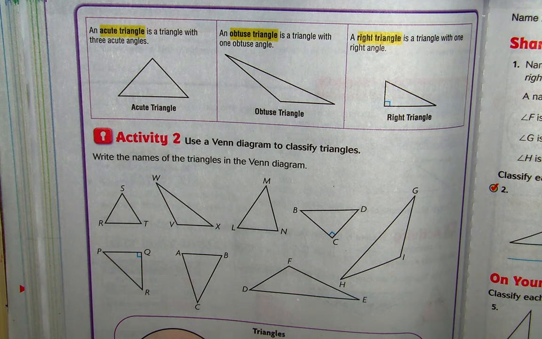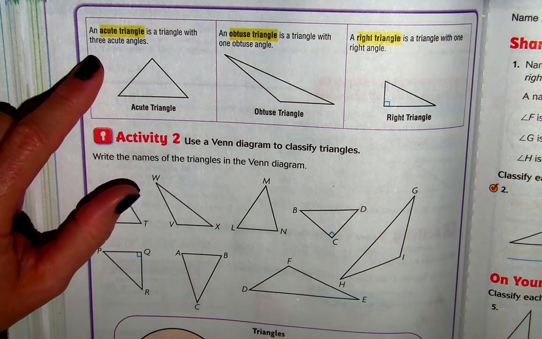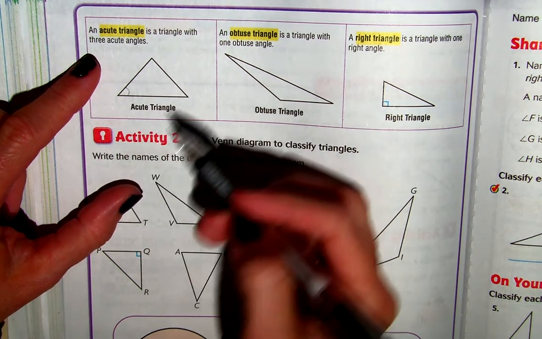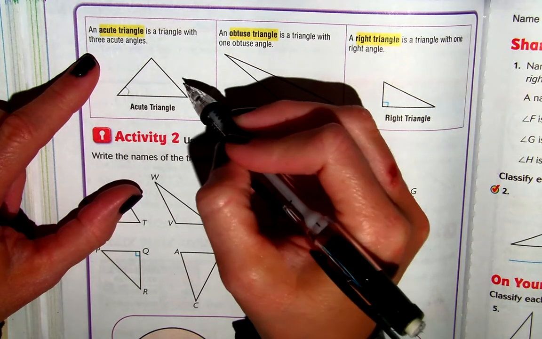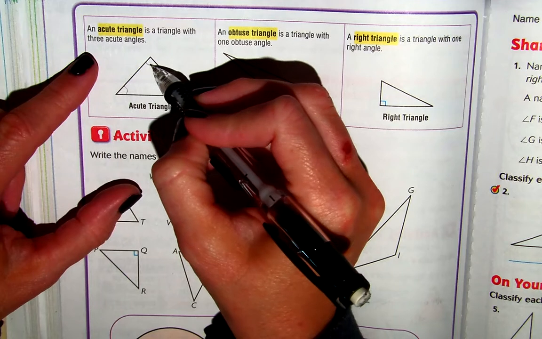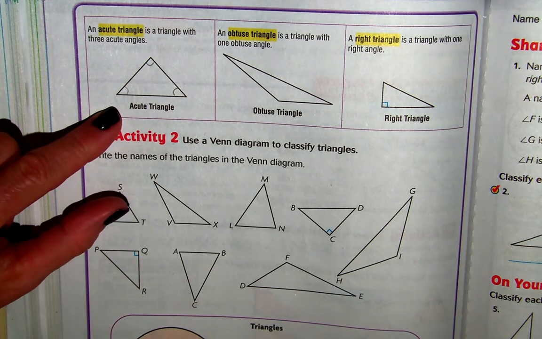And so an acute triangle is a triangle with 3 acute angles. Okay, so we know that this angle here is less than 90 degrees, or is smaller than a right angle. And this one is as well, and so is this one. And so this is an acute triangle.